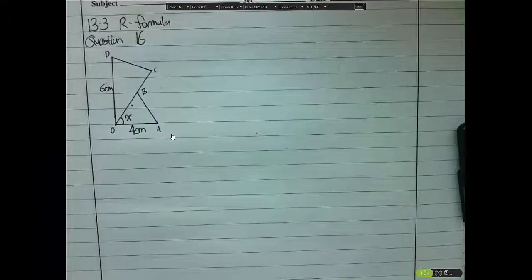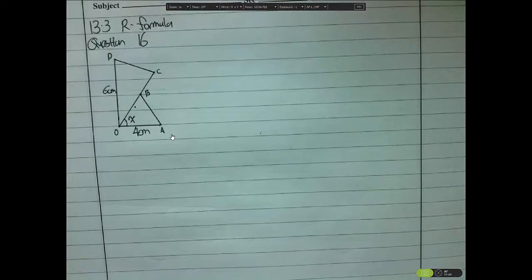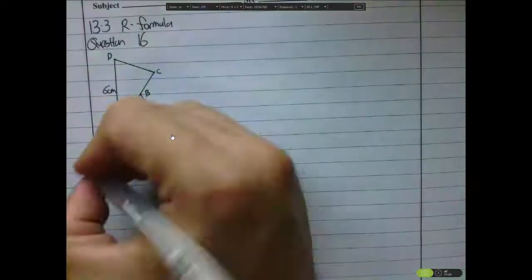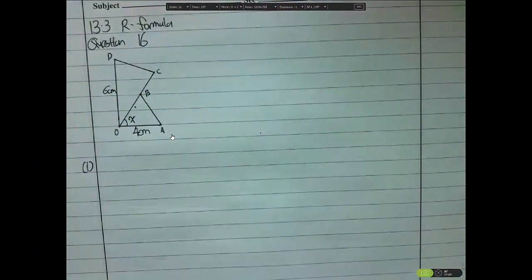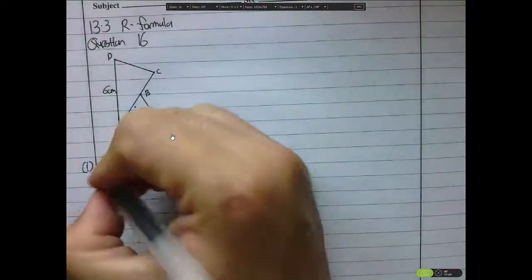Okay, today we're going to do question 16. Let's just dive right into it. Show that S is that whole term there. S is the sum of the areas of two triangles.